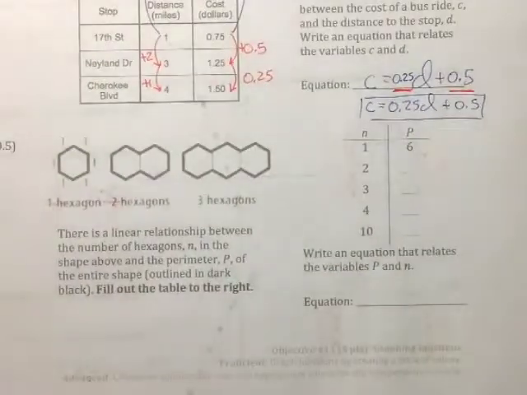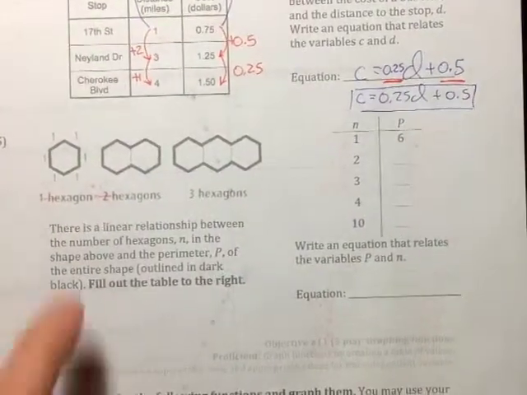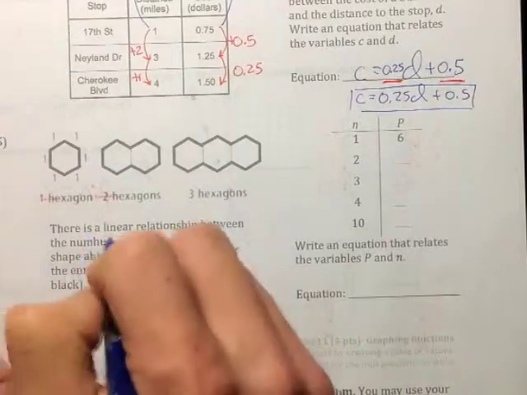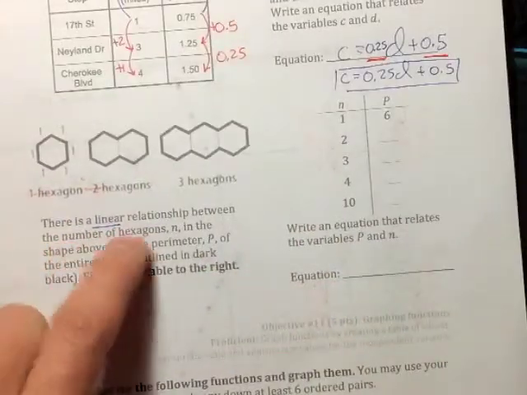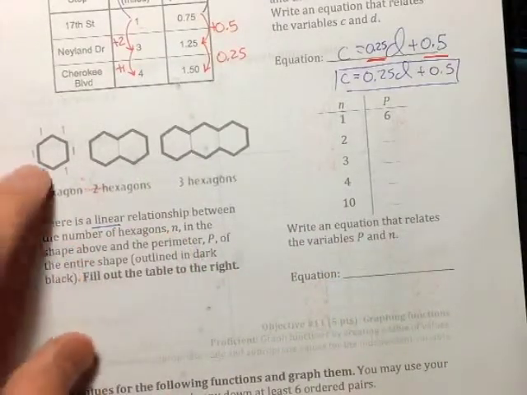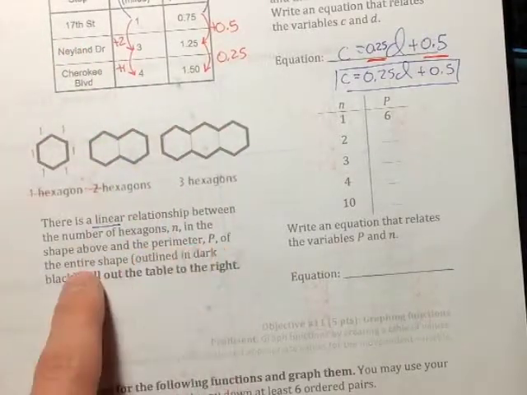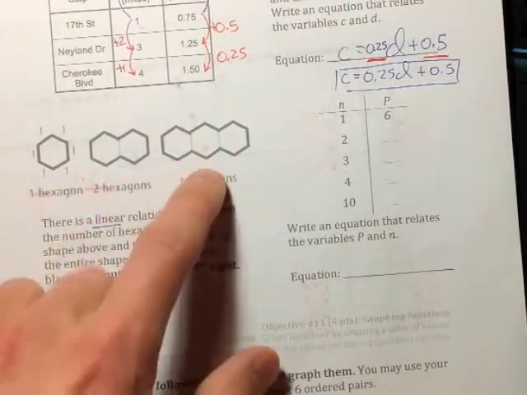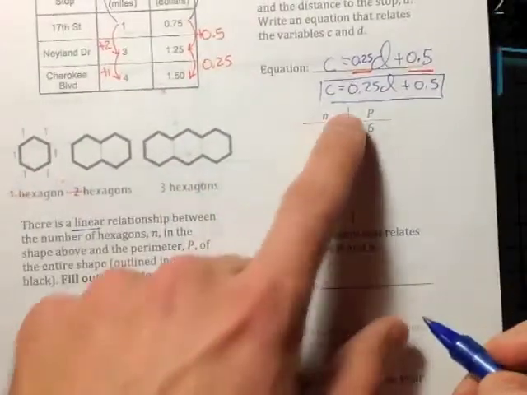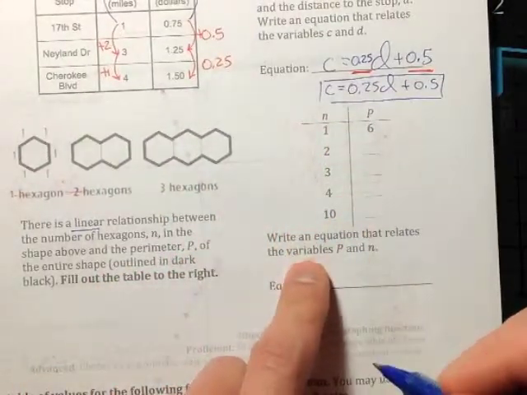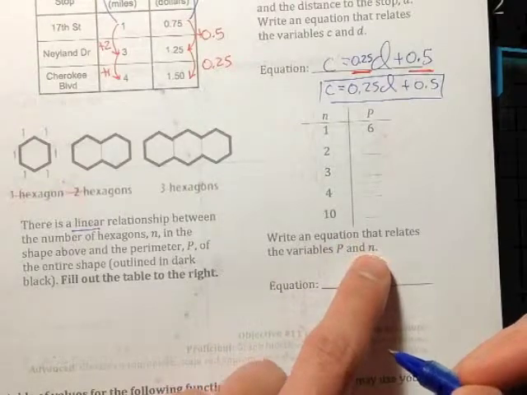Now, let's look at problem 10.5. We are told that there's a linear relationship between the number of hexagons, n, in the shape above, and the perimeter, p, of the entire shape, outlined in black. Fill out the table to the right, and then write an equation that relates p and n.